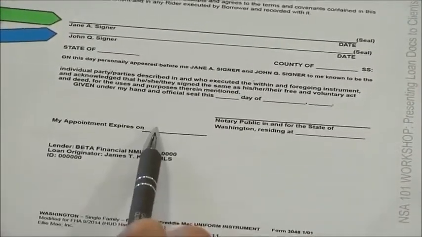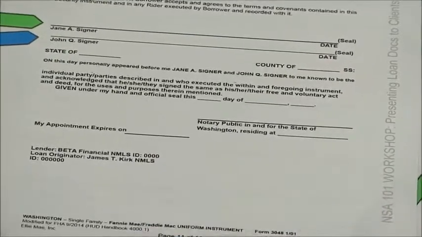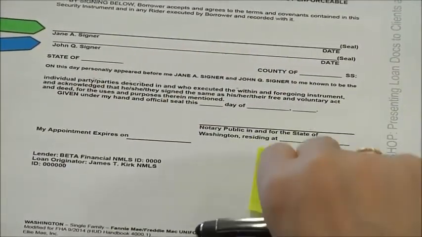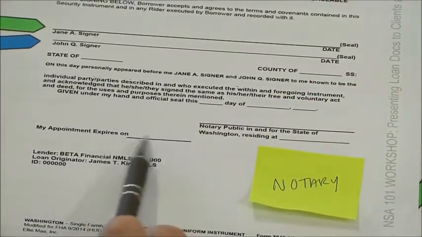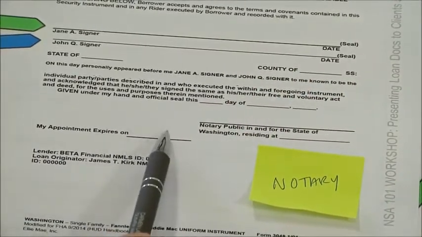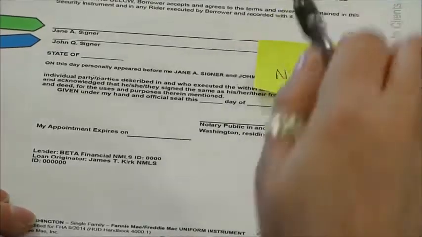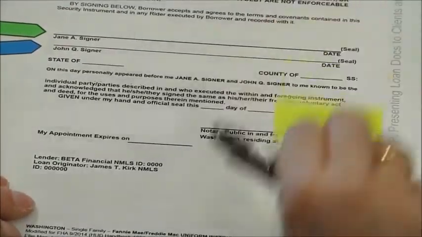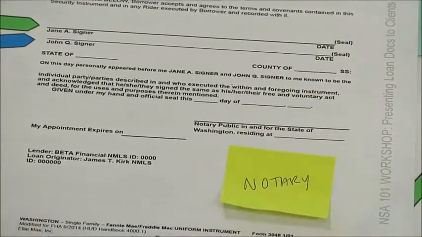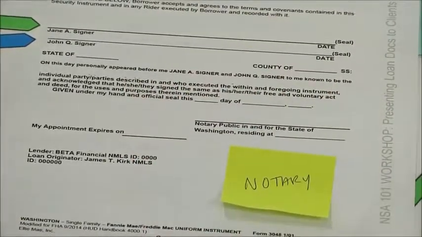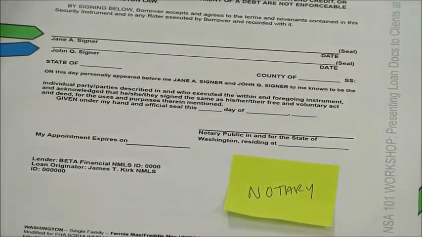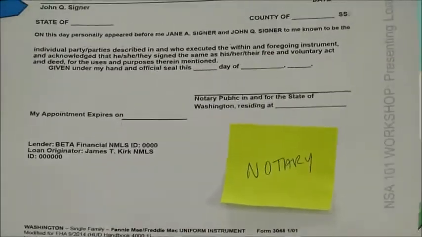My appointment expires: even though your stamp may show your notary expiration date, still write it in. Don't leave any blanks. Write your expiration date, and then they've left you a nice big space for your stamp to go. I put this here just as a reminder that my notary stamp should be there. Now, with this line, is this one of the pages that was shrunk?